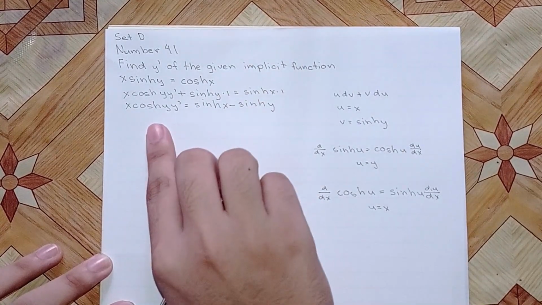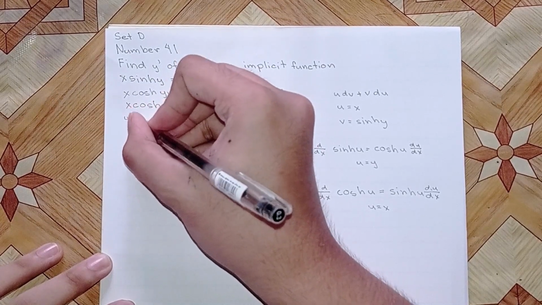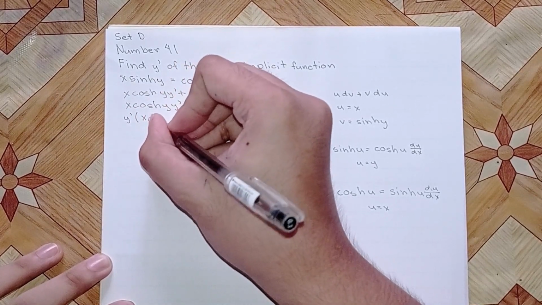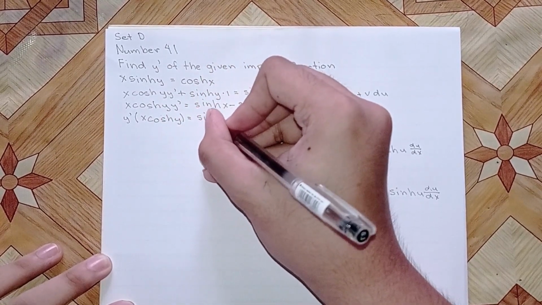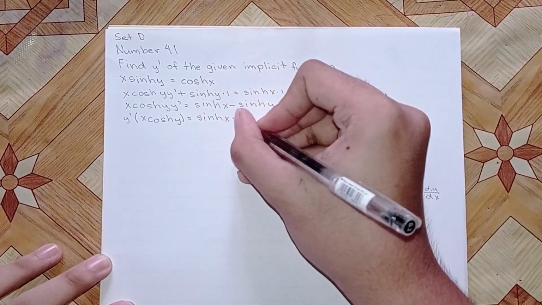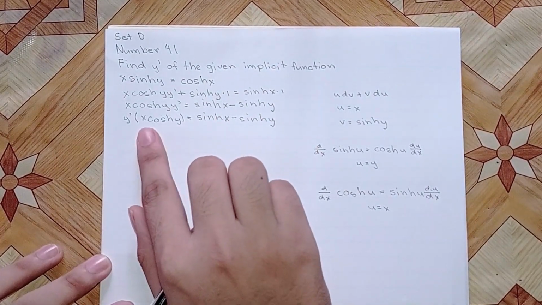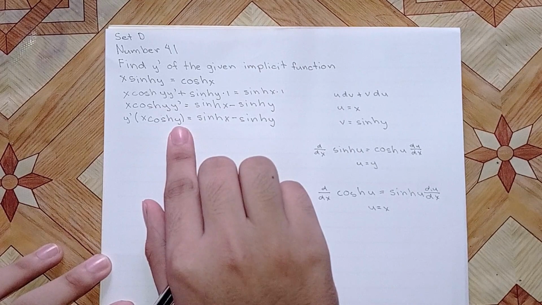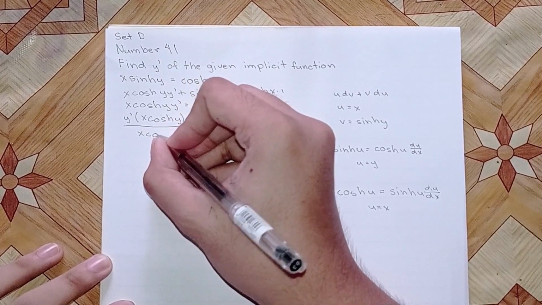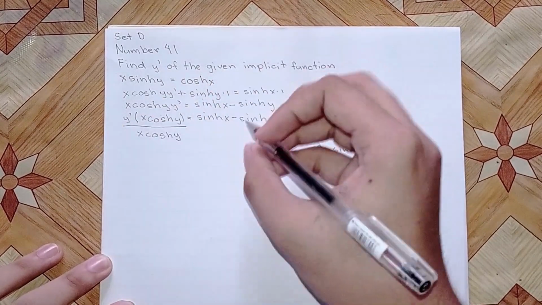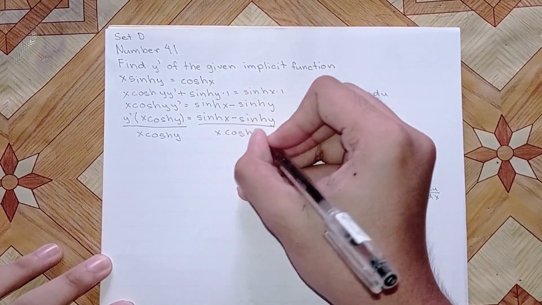Now we're going to factor out the y prime in the left part, leaving us with y prime times quantity of x hyperbolic cosine y equals to hyperbolic sine x minus hyperbolic sine y. We're now going to cancel the x hyperbolic cosine y in the left part by dividing both sides by x hyperbolic cosine y.